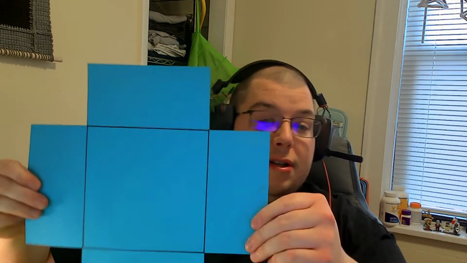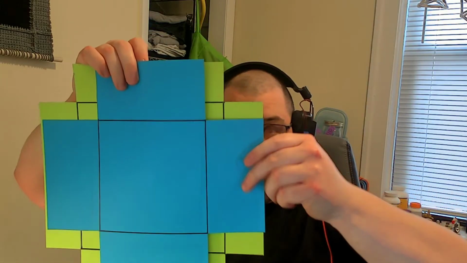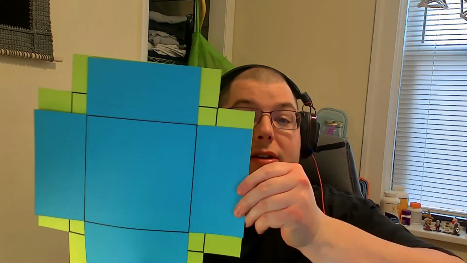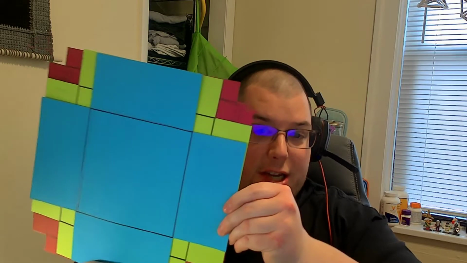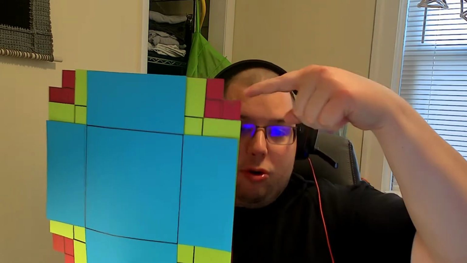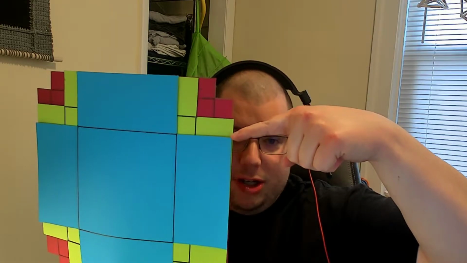And when they're cut out, they look like this. We can compare that to the green 2-inch squares that we had. Slightly bigger. And then even bigger still from the red cutouts. So red were 1-inch cutouts, green were 2-inch cutouts, blue were 3-inch cutouts.